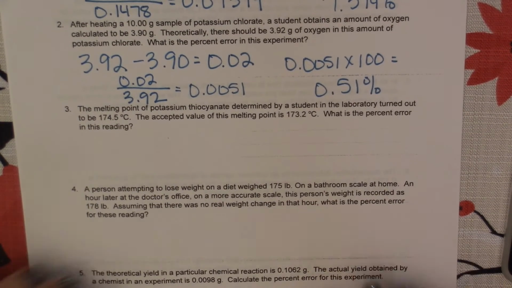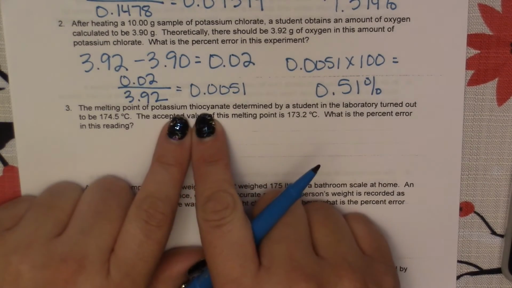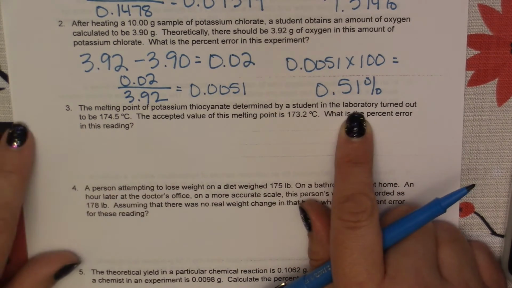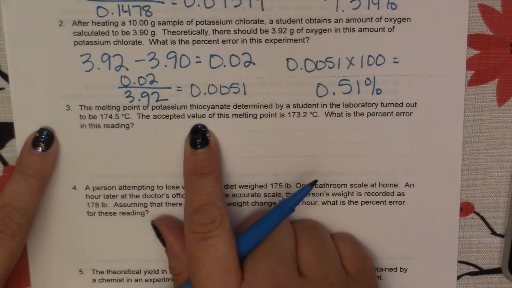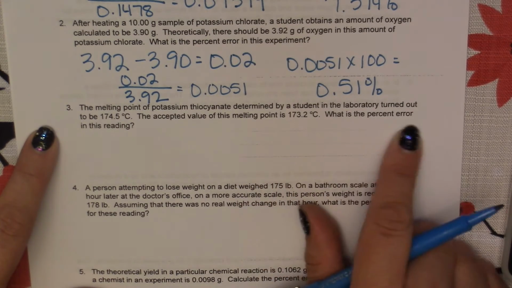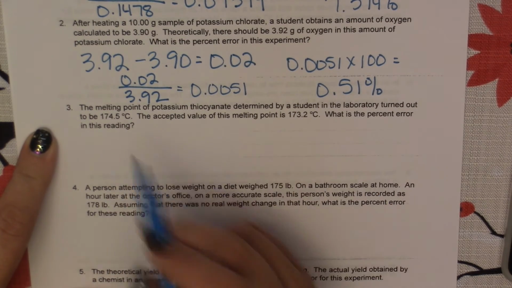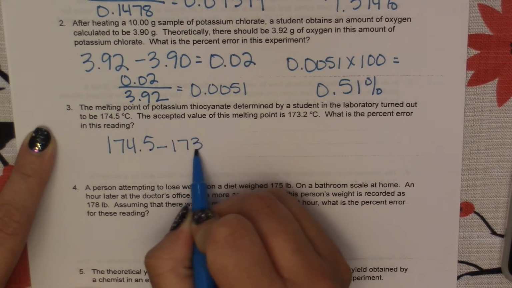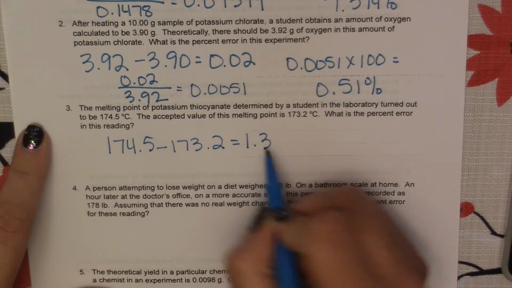All right, let's look at number 3. The melting point of potassium thiocyanate determined by a student in the laboratory turned out to be 174.5 degrees Celsius. The accepted value of this melting point is 173.2 degrees Celsius. What is the percent error in this reading? So we're going to subtract our two values, 174.5 minus 173.2, and that gives us a difference of 1.3.